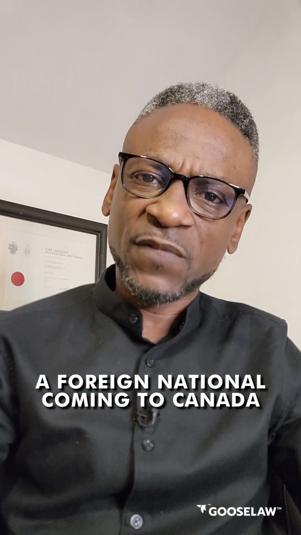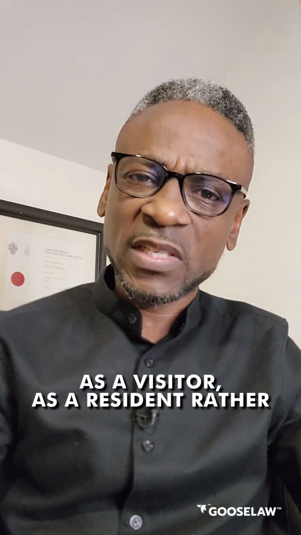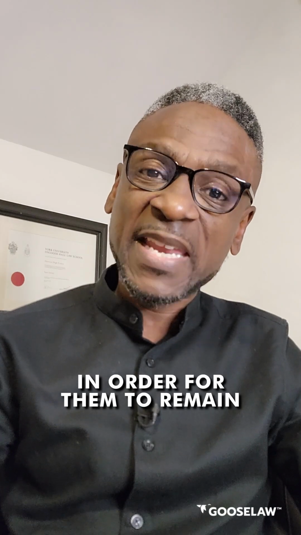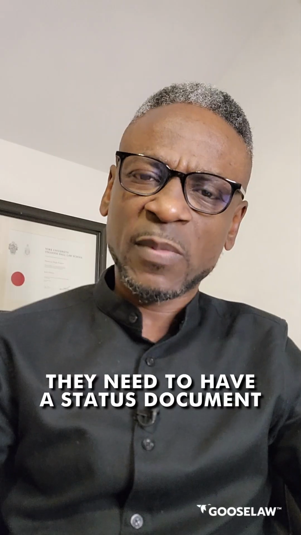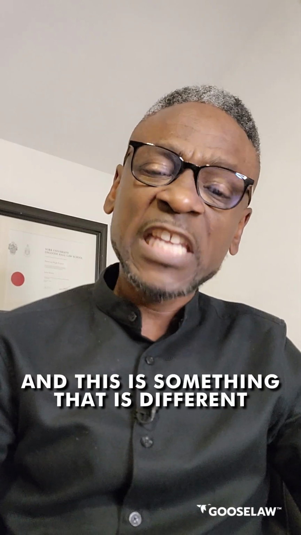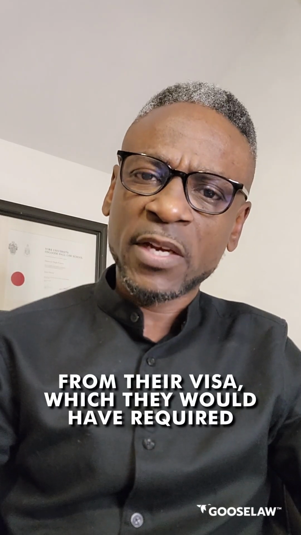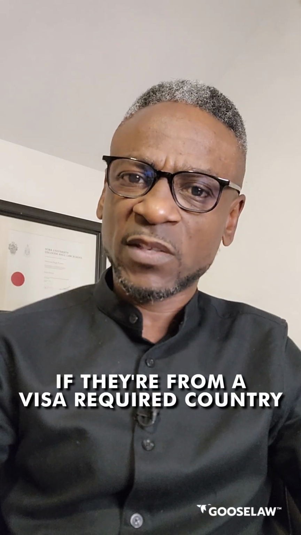But in any event, ultimately, there needs to be some kind of a status document in order for a foreign national coming to Canada as a temporary resident to remain in Canada lawfully, and this is something that is different from their visa, which they would have required in order to travel to Canada if they're from a visa required country.